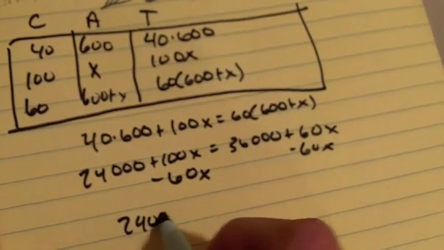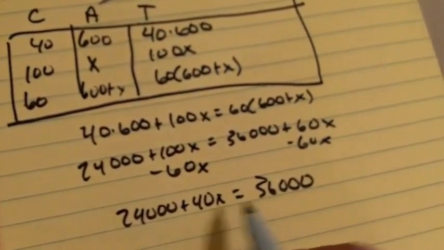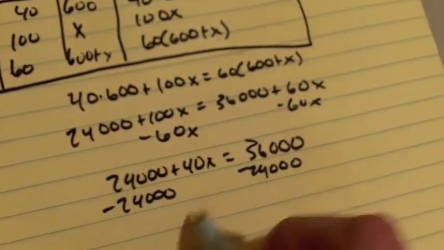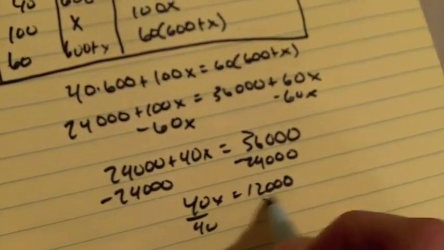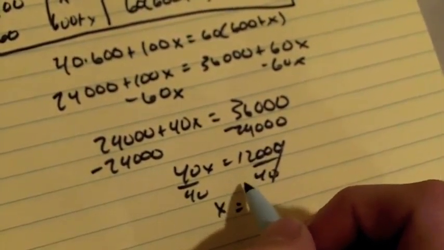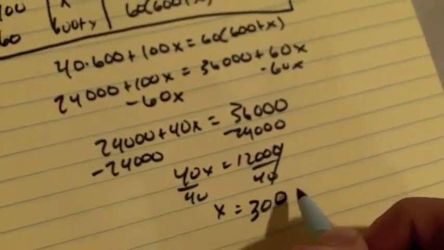This is 24,000 plus 40x equals 36,000. Subtract 24,000 from both sides. 40x equals 12,000. Divide by 40, divide by 40. X equals, cancel out the zeros, 1,200 divided by 4 is going to be 300.